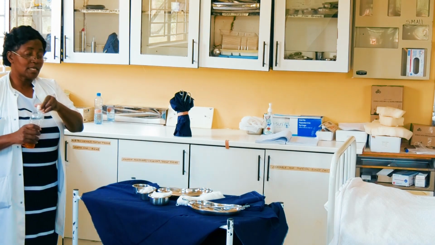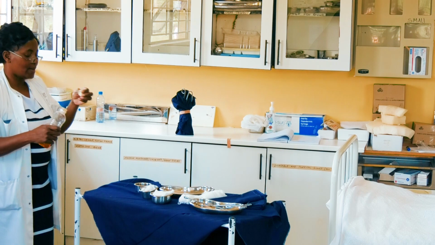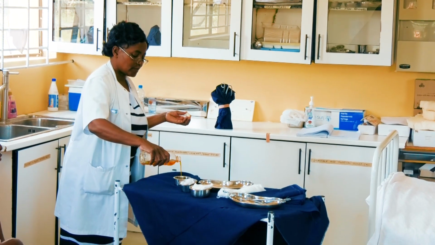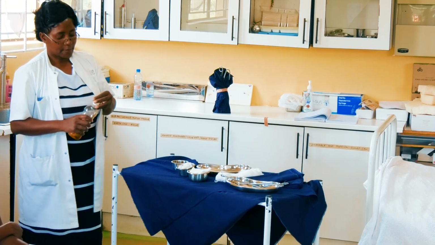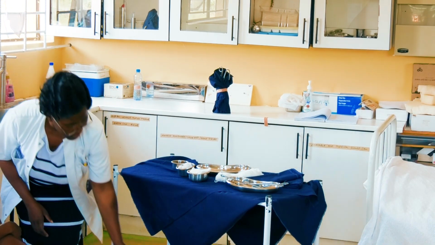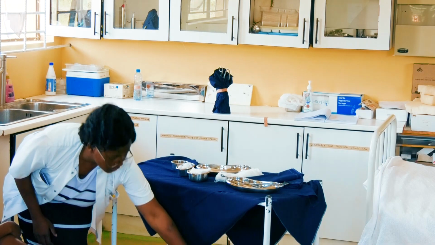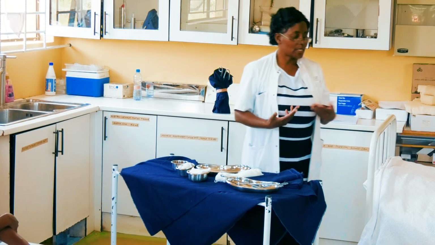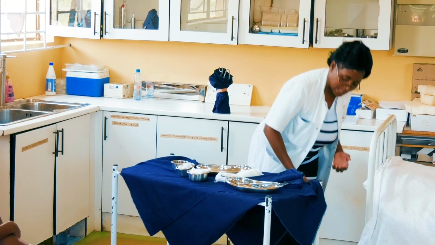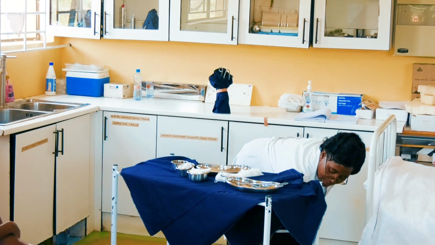So this solution, the Savlon 1 in 200, is the one that we normally use for vulval swabbing. So I'll put it in this empty gallipot. Since we don't have the obstetric cream, we also use the same as the obstetric cream if we are going to be doing vaginal examination.